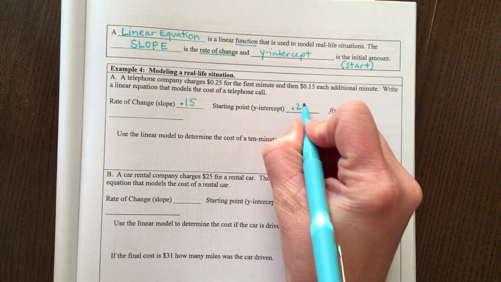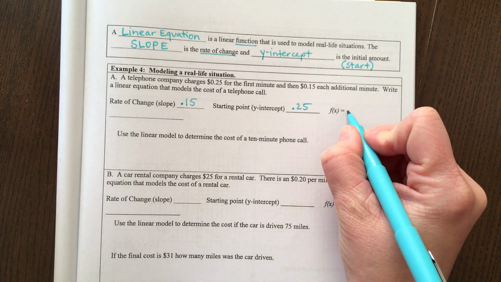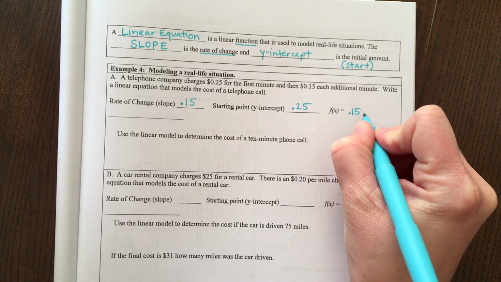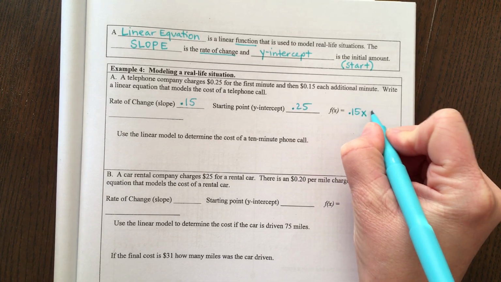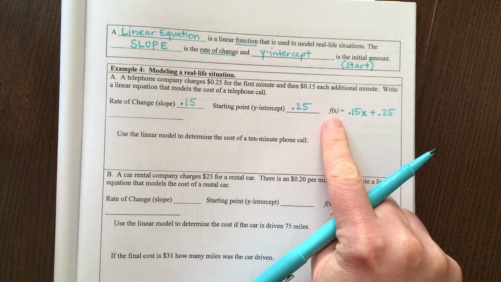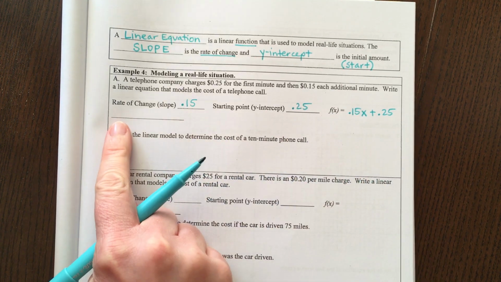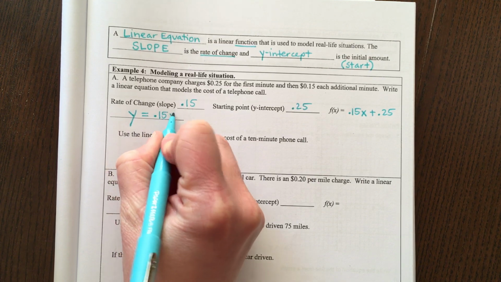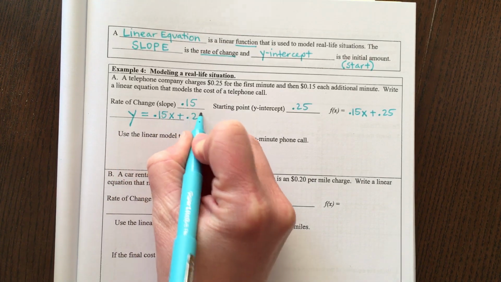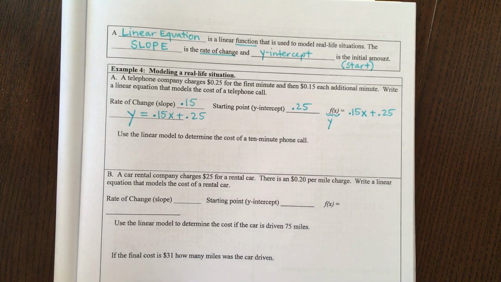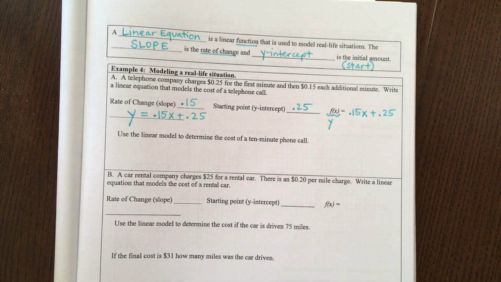So 15 cents is going to be per additional minute after a starting point of your first minute, which is going to be 0.25. So my function of x would be 0.15 per additional minute after the first 25 cents for the first minute. Now, f of x could also be written as y equals 0.15x plus 0.25. So f of x, you could replace this whole thing with y. So this is stating what my function is.